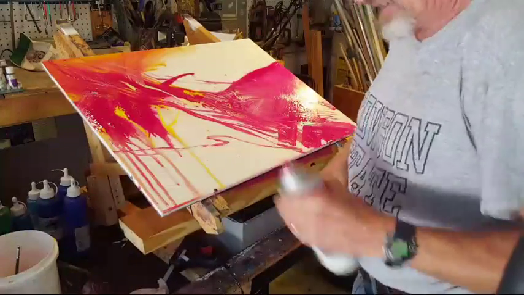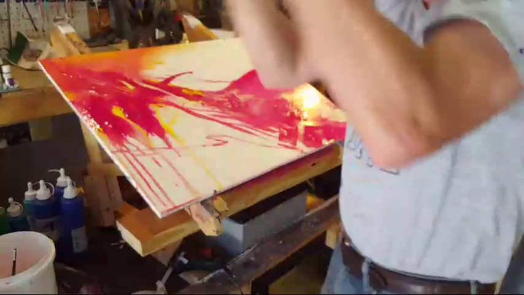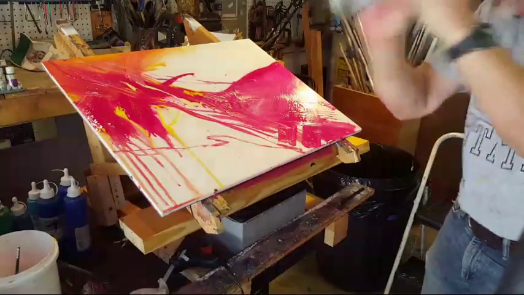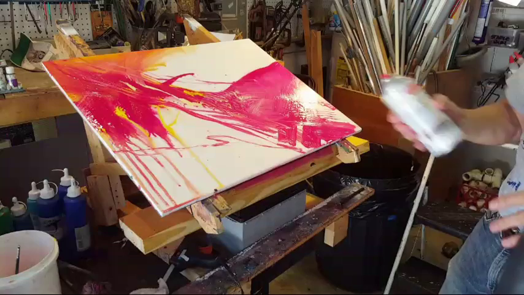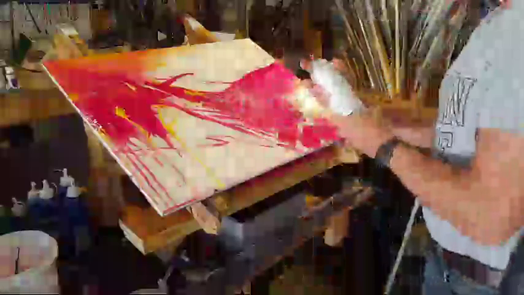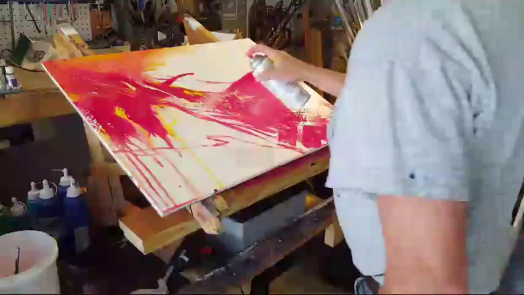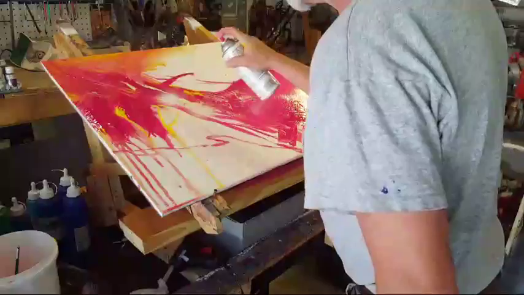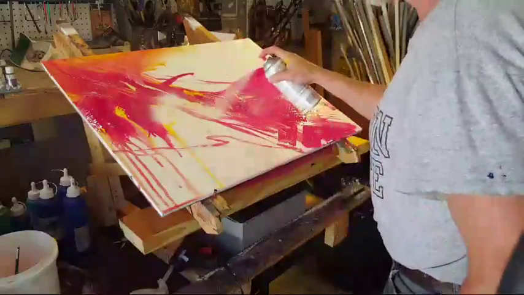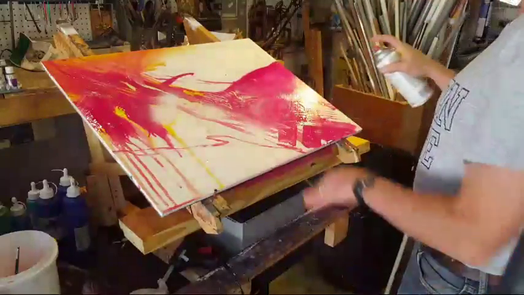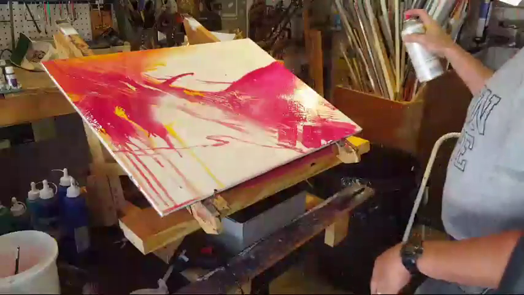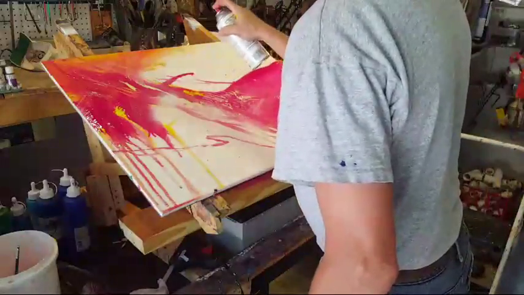Okay, and I have here a can of spray gesso. This is all acrylics, of course. I say of course, because I may only be talking to those of you who know art. This is so clearly not the kind of thing you would do with oils.